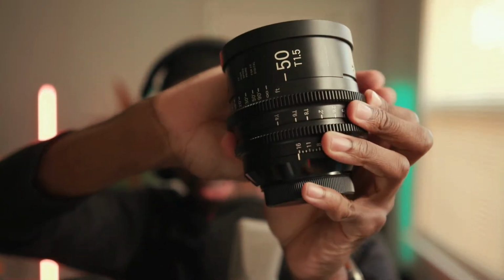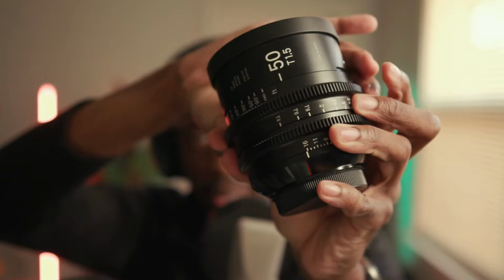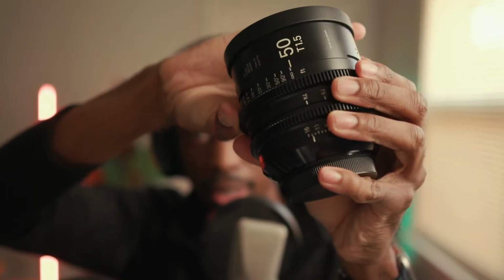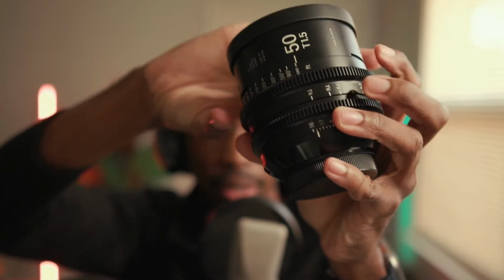And as you see, there are little ridges on the cine glass. These are called teeth. The reason cine glass has these teeth is for focus pulling apparatus, something like this.